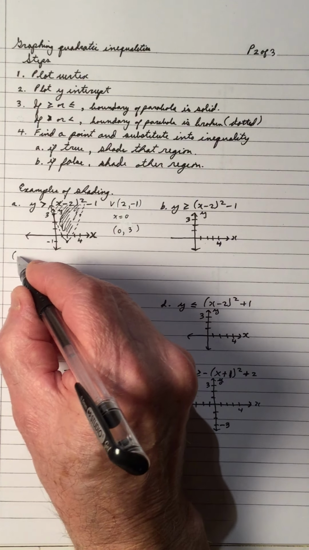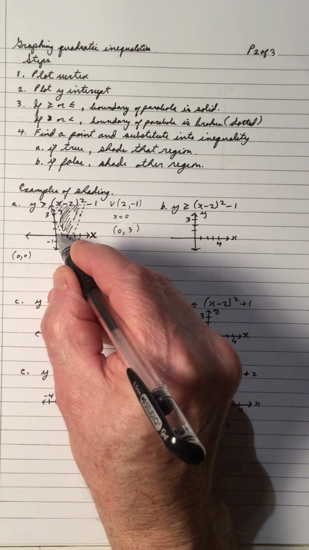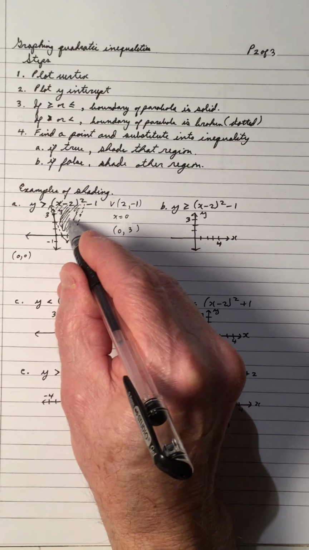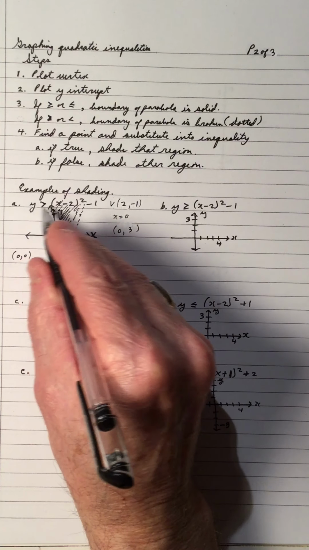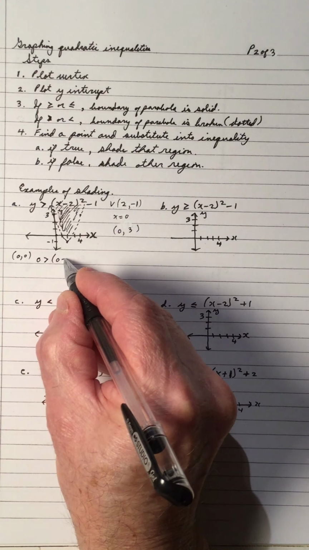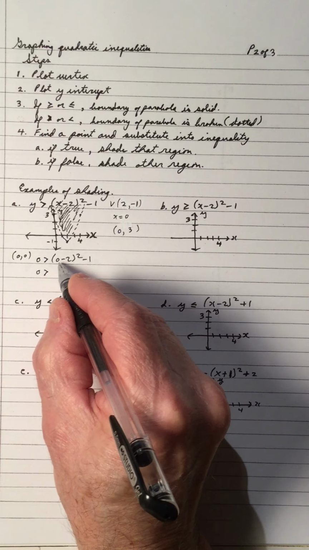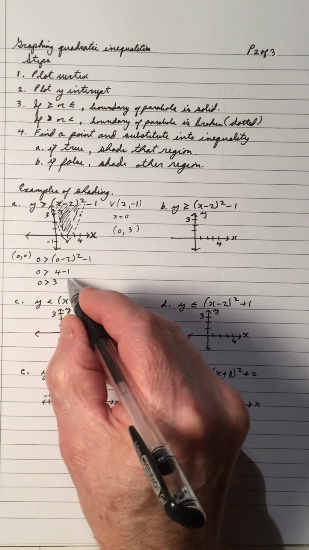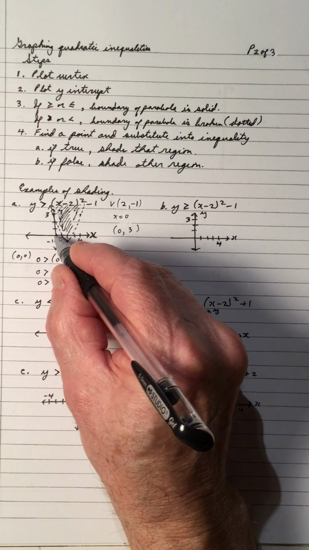Another way to do it is take the point 0, 0. Take this point right here, 0, 0. Notice the 0, 0 is not in where I shaded. So let's check. Let's put 0 and 0 in this. So 0 is greater than 0 minus 2 squared minus 1. 0 is greater than negative 2 squared is 4 minus 1. 0 is greater than 3. No. So where this dot is, we don't shade.